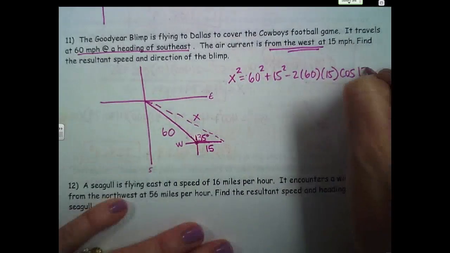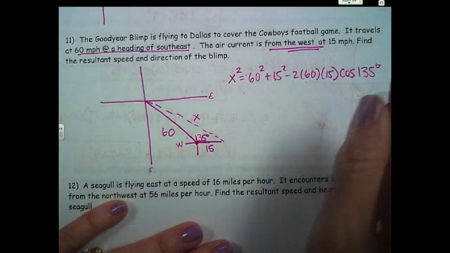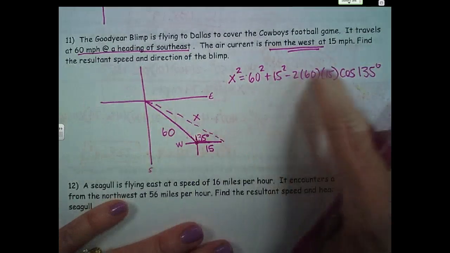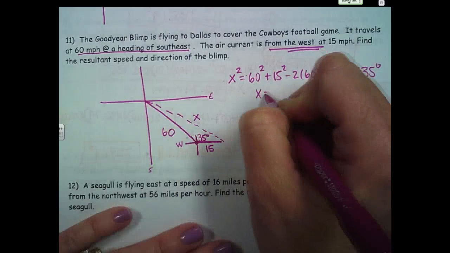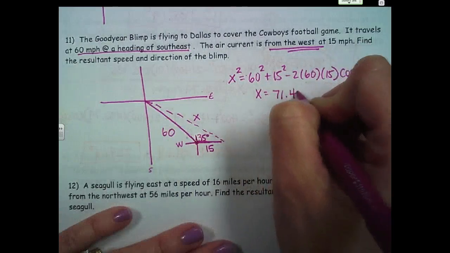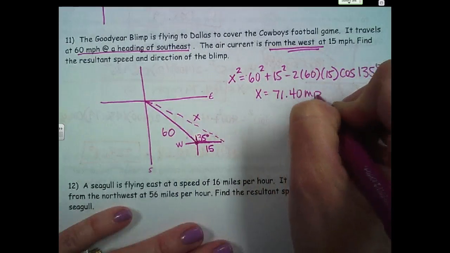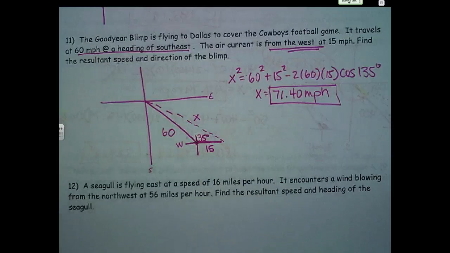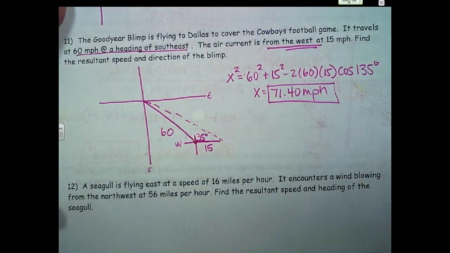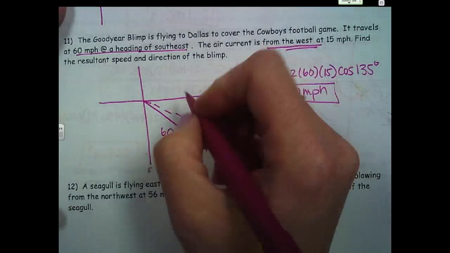Now on your calculator, you're just going to type this data in and take the square root. It should give you 71.40 miles per hour. So it actually sped the blimp up, the wind did. So change the x and put 71.4 there.